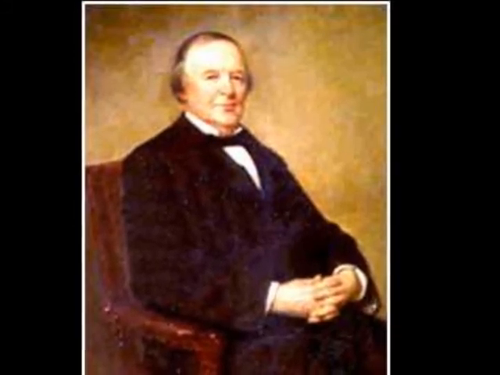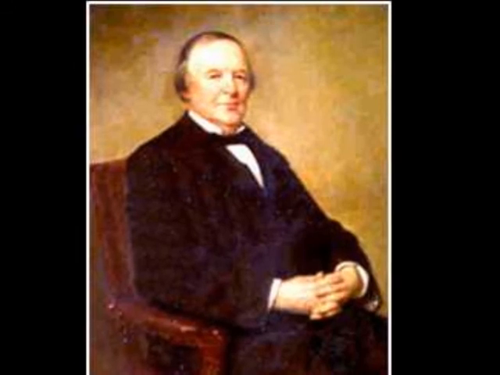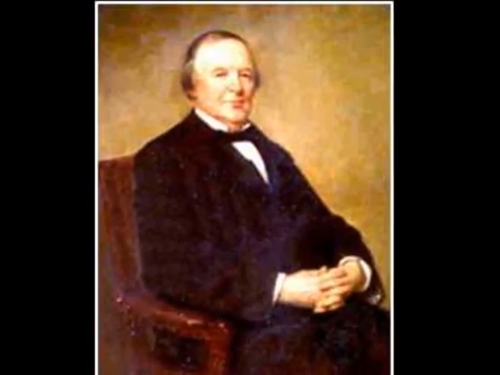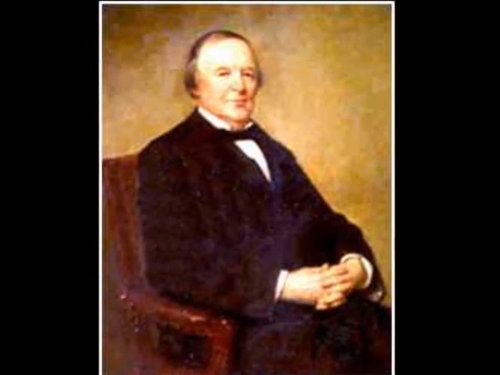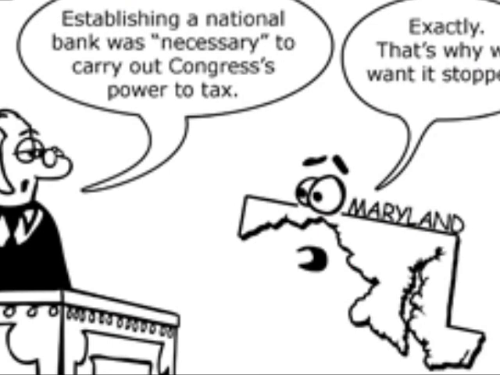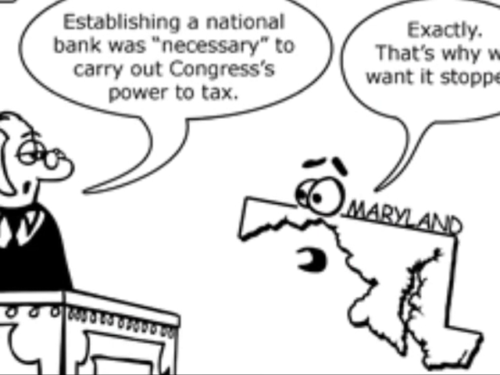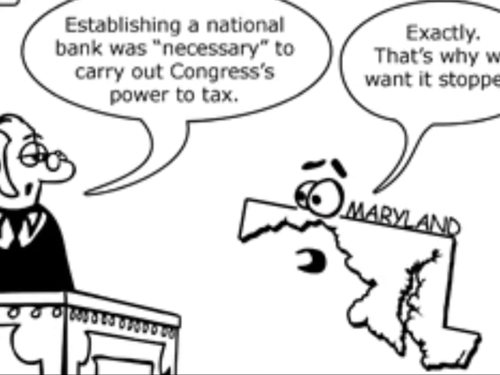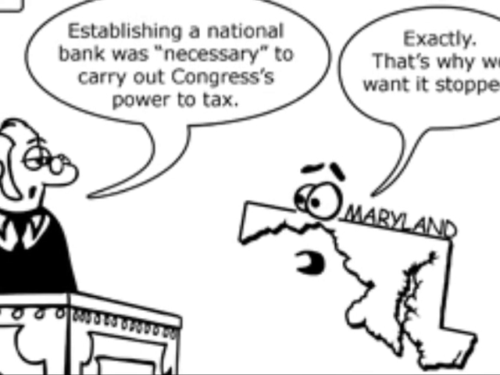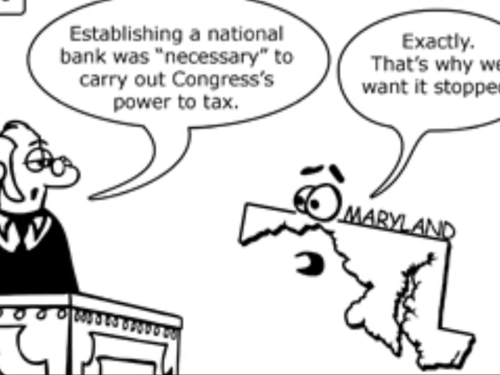And the Supreme Court is going to overturn that decision by saying that the states cannot tax the federal government, because if the states were allowed to do that, who is really in charge? Are the states in charge, or is the federal government supposed to be in charge? And if the states are able to tax and charge things on the national government, who's really the power?